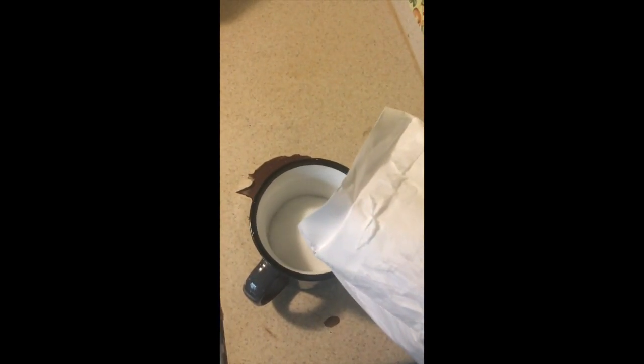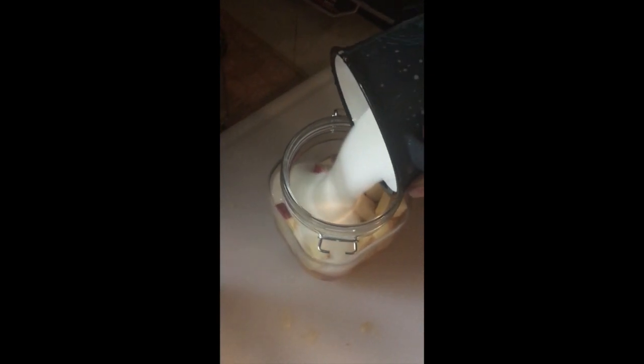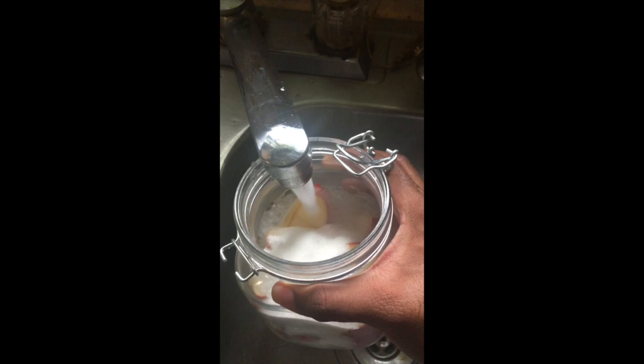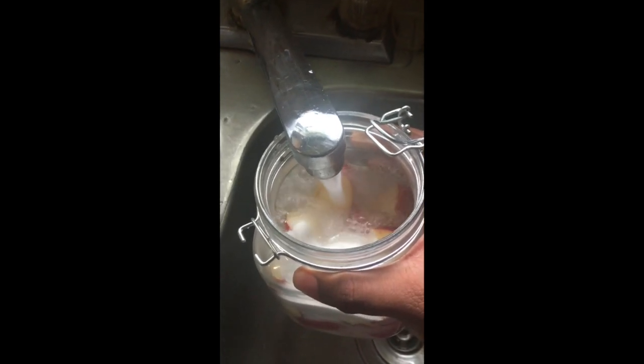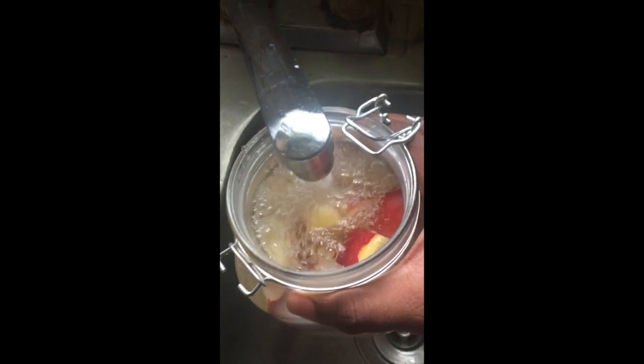The sugar serves as food for yeast, which we turn into alcohol. Half a cup is added to both the sample and negative control. Next, warm water is going to be added to both jars to fill up to the very top and to make sure that the apples are completely submerged. Then we're going to stir it up to make sure that the sugar is completely dissolved within the water.